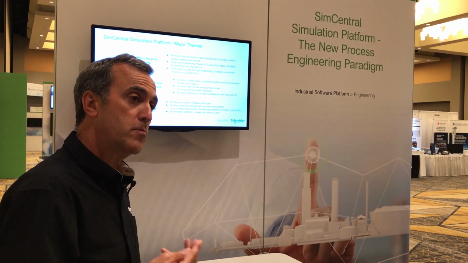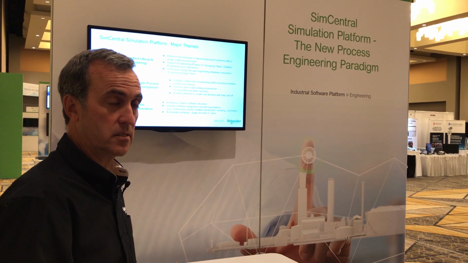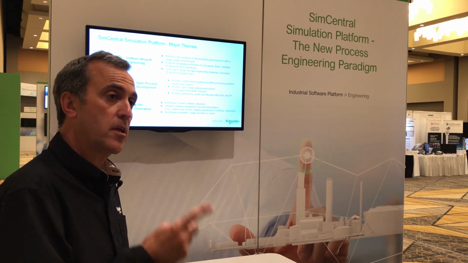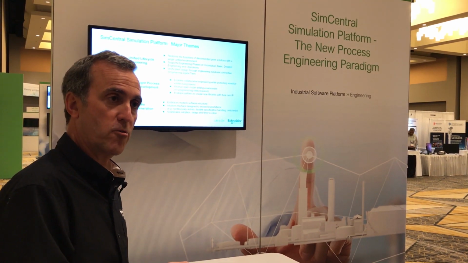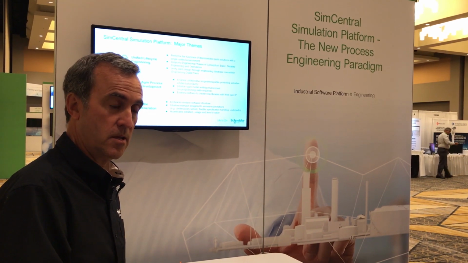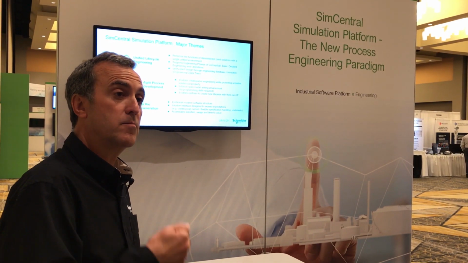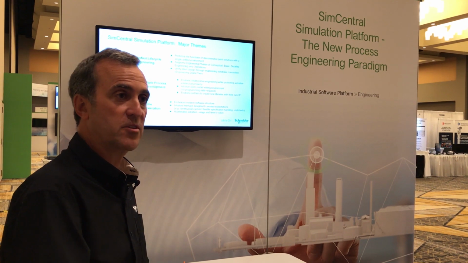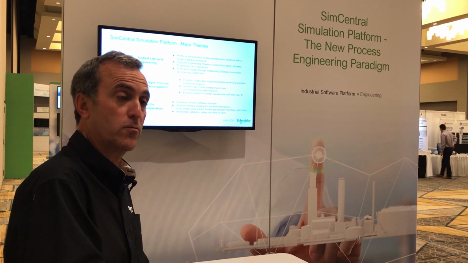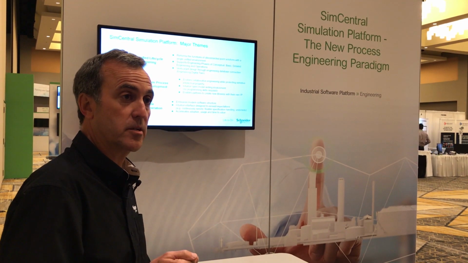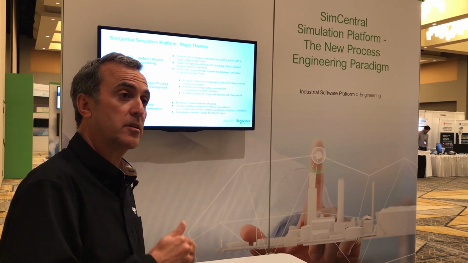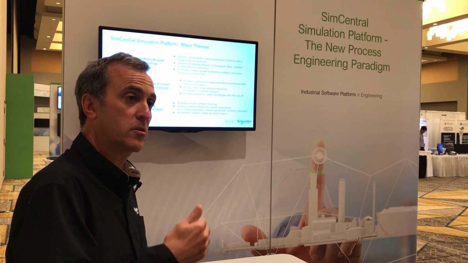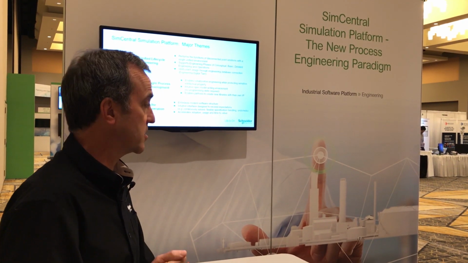Secondly, we want to be able to enable agile process engineering. And to do that, we want to allow multiple engineers to collaborate on the same simulation model. We want to allow them to write new models for new types of equipment and new processes for which they don't have existing simulation products. And we want to enable partners and other companies to use our platform to develop simulation libraries for new types of processes.